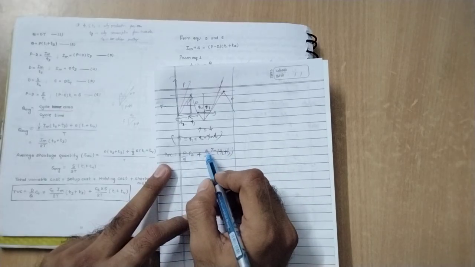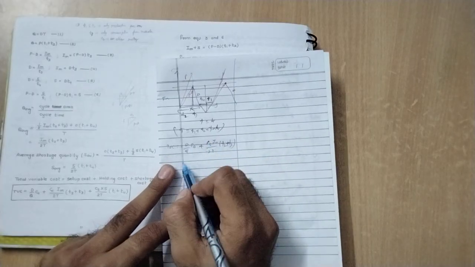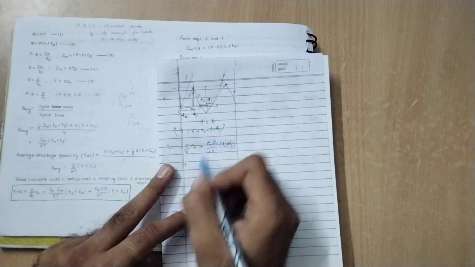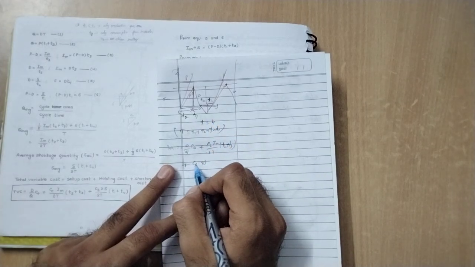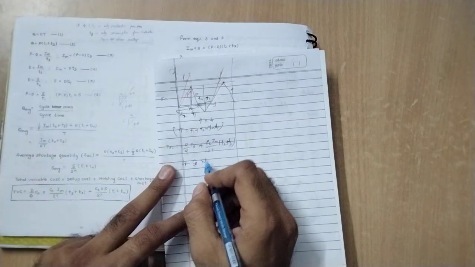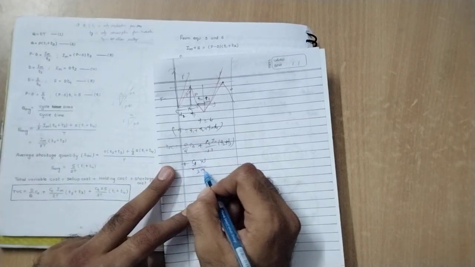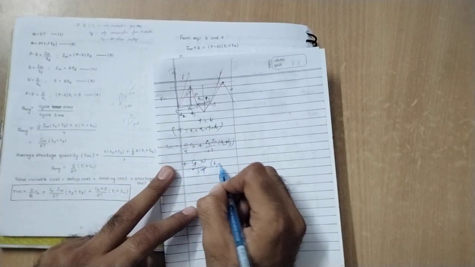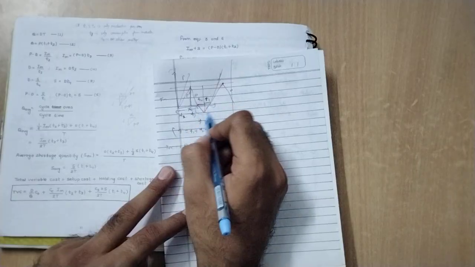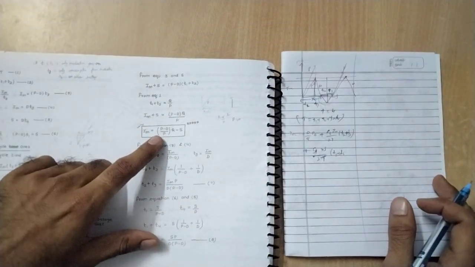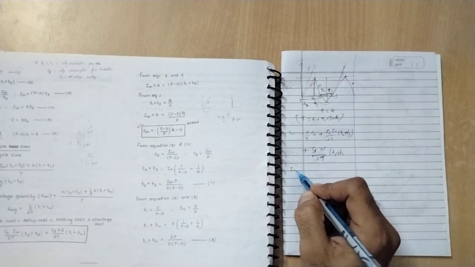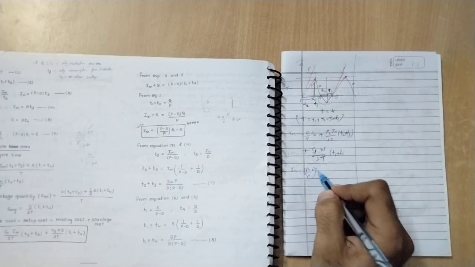So CC divided by 2 of the total time, plus the next one, the shortage cost, CS. This one is the holding cost. For the shortage cost, it is CS times the shortage divided by 2T, into T1 plus T4. This is the shortage time, so T1 plus T4, that's it. So IM is P minus D divided by P times Q minus S.